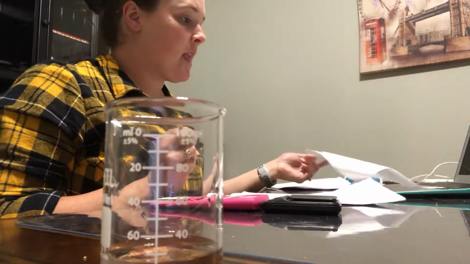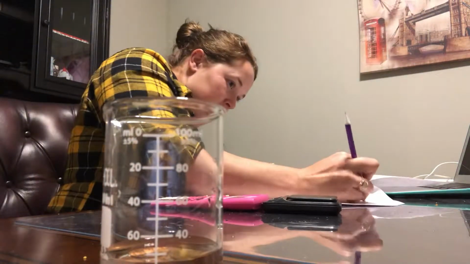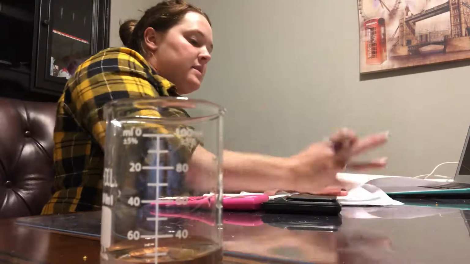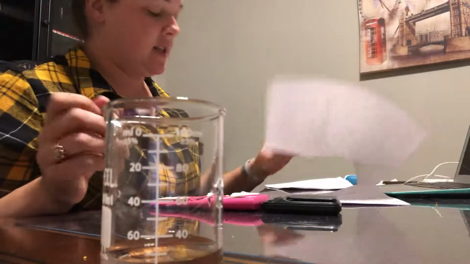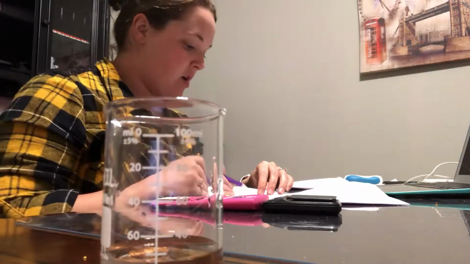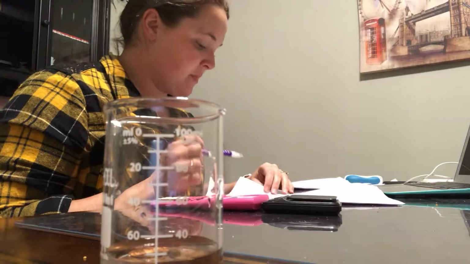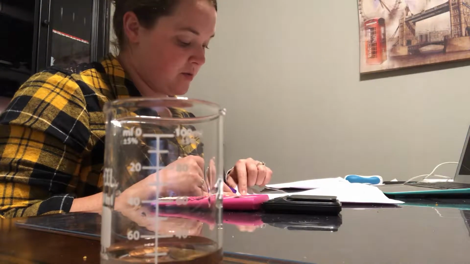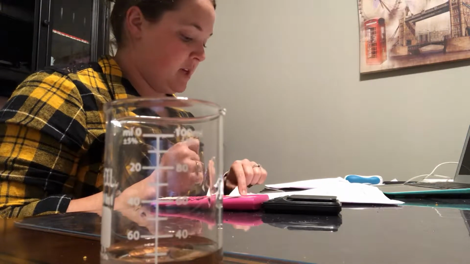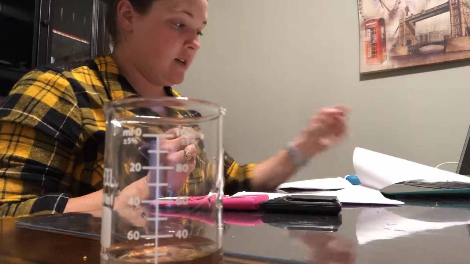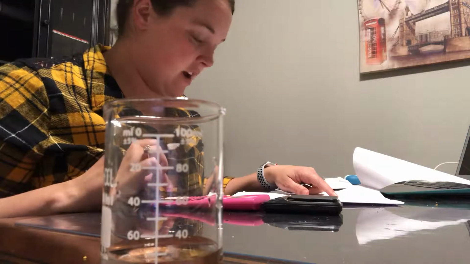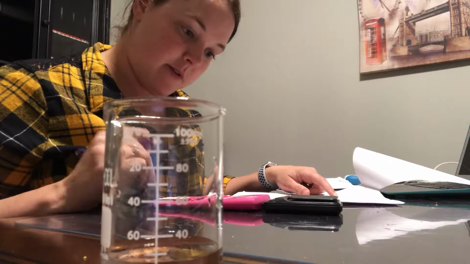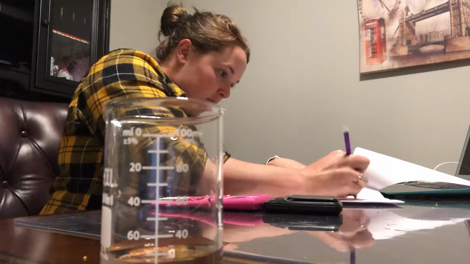All right, and then B2 is going to be the mass in B1 plus the next 5 pennies. So B1 plus the next 5 is 26.24. And then C2 is going to be B2 plus the next 5 pennies, so it's going to be 26.24 plus the next 5, 39.36.